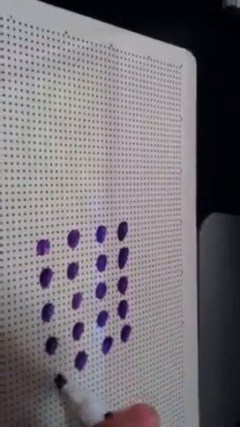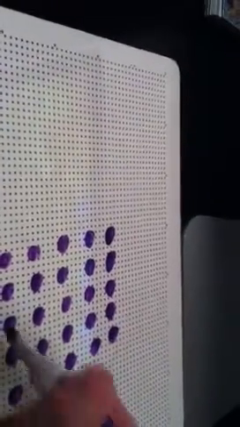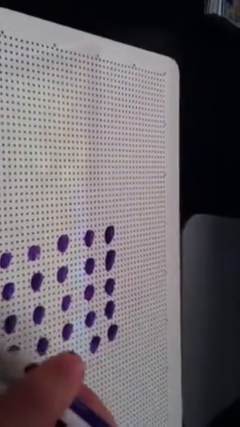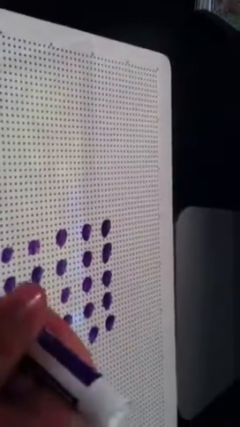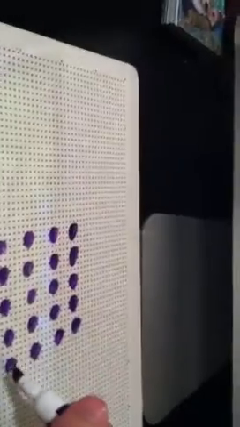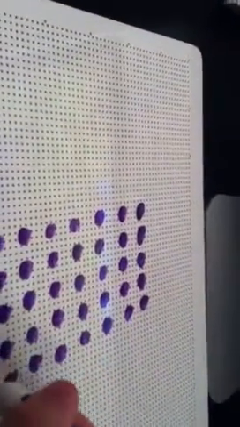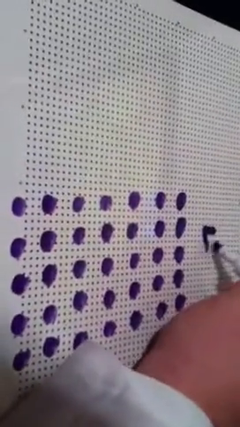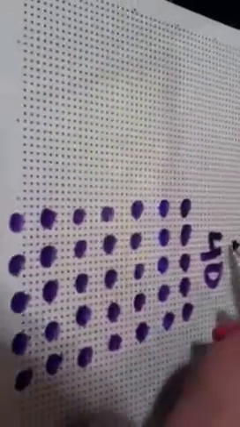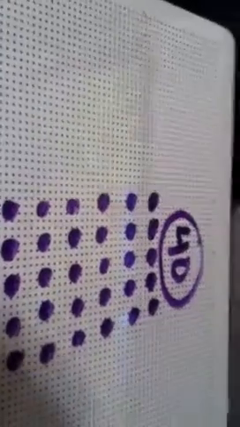So in this case, I'm going to draw the number 40 in an array. So I got 1, 2, 3, 4, 5, 6, 7, 8. Okay, so that's my array, and I'm going to label my array as 40.